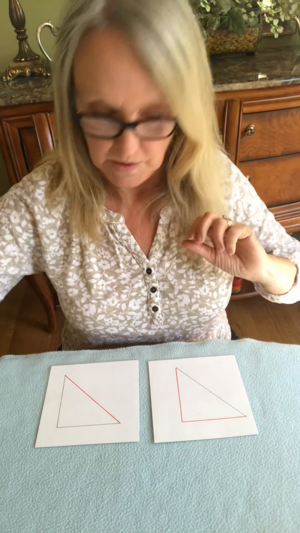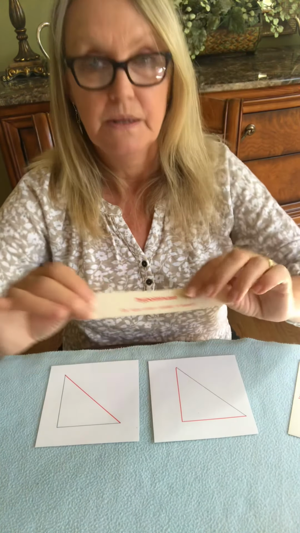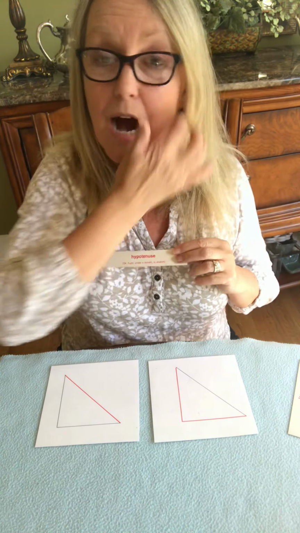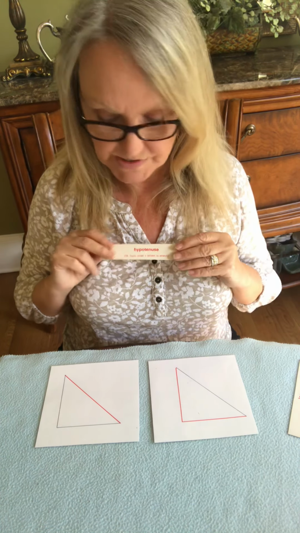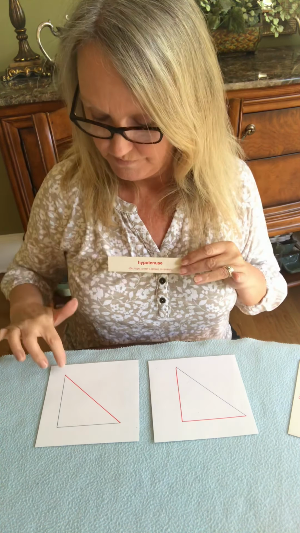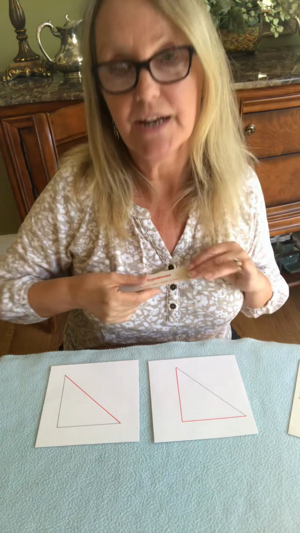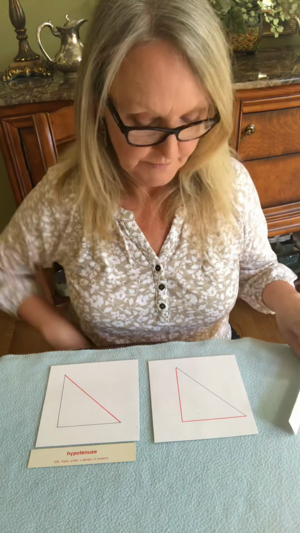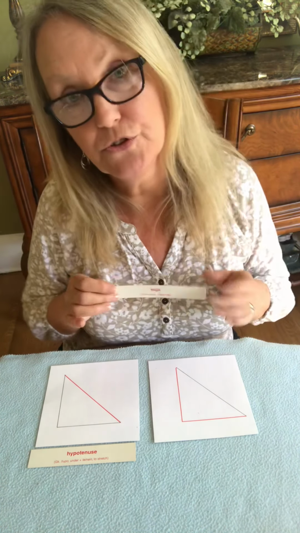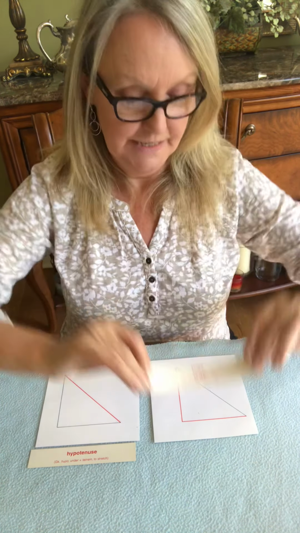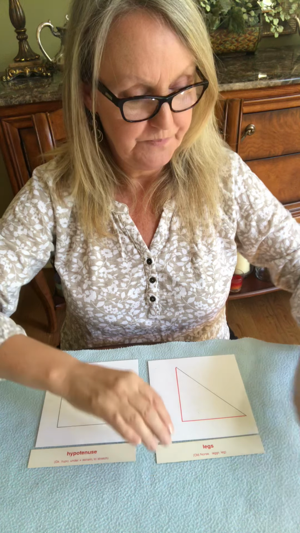Now when we did them with our sticks, we learned the hypotenuse was the side opposite the right angle. And it was the longer side, the stretched side. So here we are, we have the longer side opposite. So we're going to put hypotenuse there. And we learned that the other 2 sides of the right angle triangle were called the legs. So I'm going to place that down here.